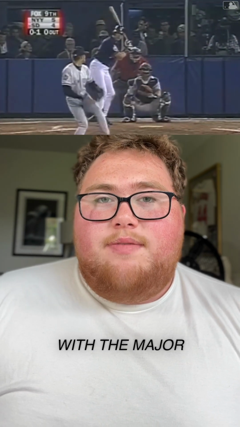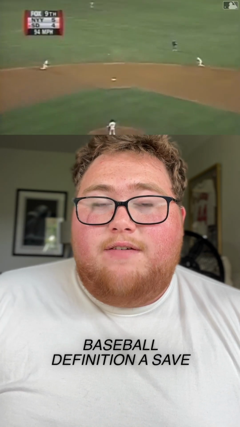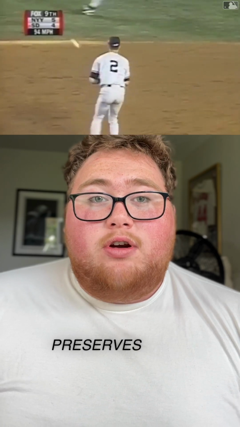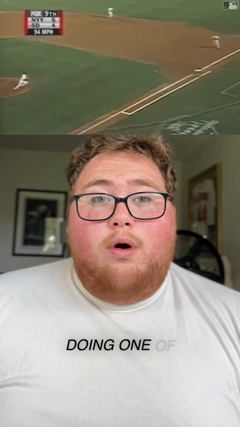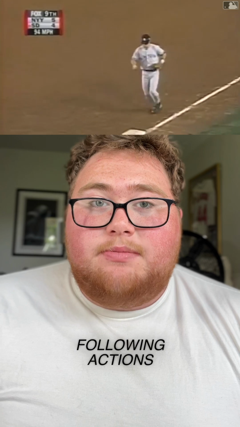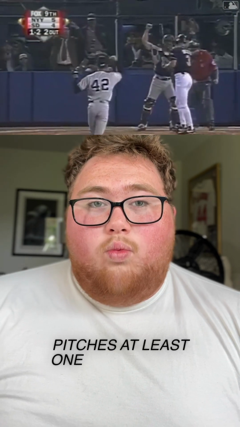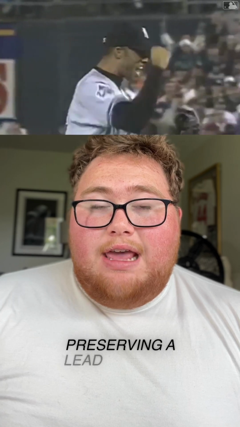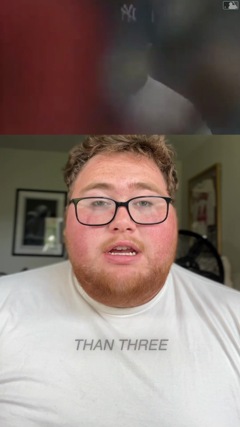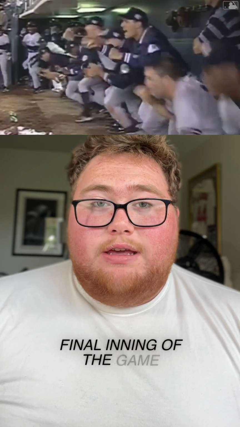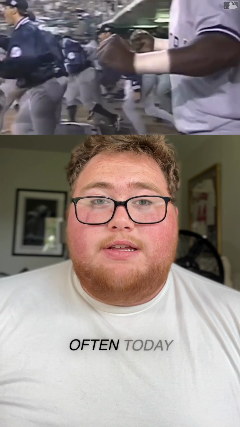Now, starting with the Major League Baseball definition, a save is when a relief pitcher preserves their team's lead by doing one of the three following actions. The first and most common is when a pitcher pitches at least one inning while preserving a lead of no more than 3 runs, usually the final inning of the game, which is what we see most often today.